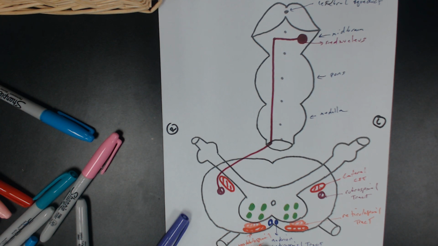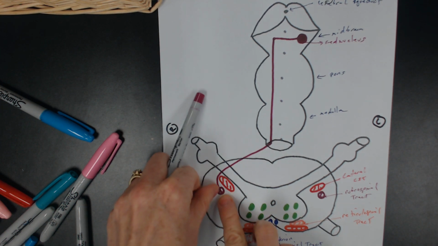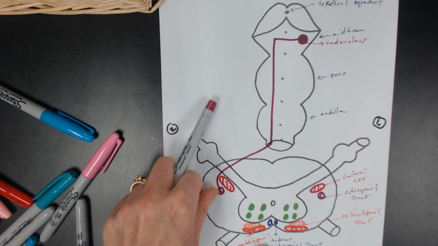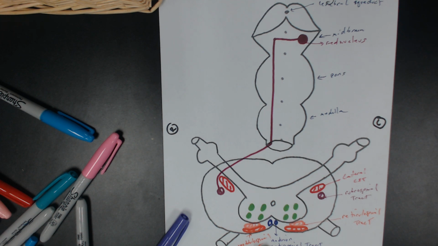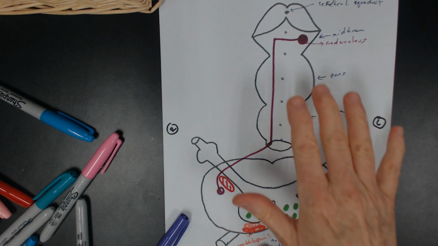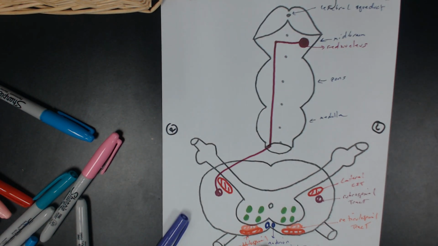Yes? I guess it's safe to assume there's a red nucleus on both sides? Yep, red nucleus is bilateral. Is it synapsing on the rubrospinal tract? It's feeding into it. The rubrospinal tract itself is made up of all the axons coming out of the red nucleus. That's the tract. All those axons are traveling together. So remember, common origin, common destination. They all start at the red nucleus, and they're all going to end in the spinal cord. Okay, that's the rubrospinal tract.